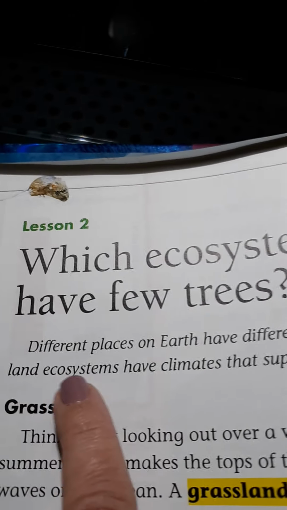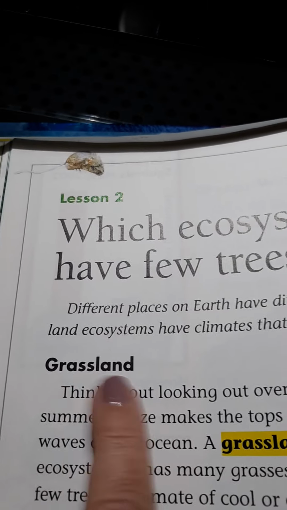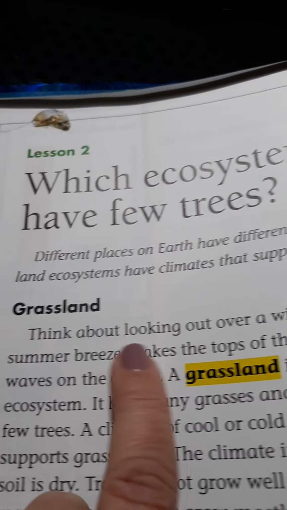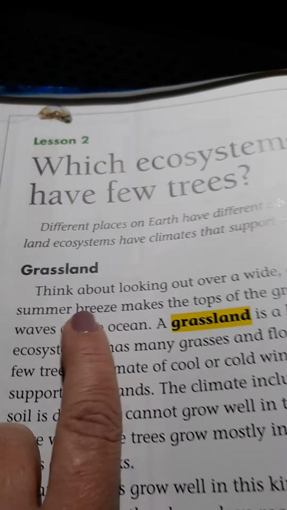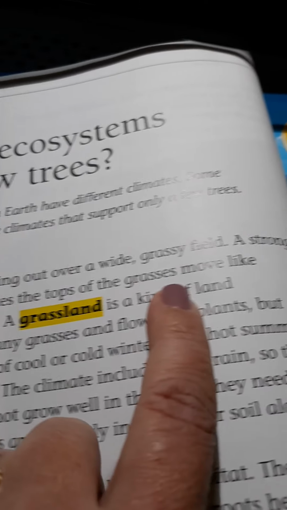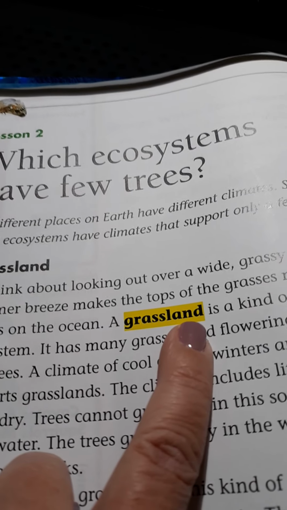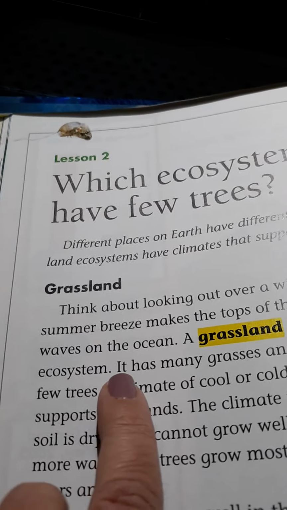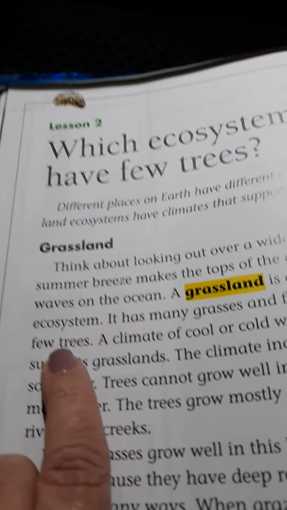All right, different places on Earth have different climates. Some land ecosystems have climates that support only a few trees, like grassland. Think about looking out over a wide grassy field. A strong summer breeze makes the tops of the grasses move like waves on the ocean. A grassland is a kind of land ecosystem. It has many grasses and flowering plants, but few trees.